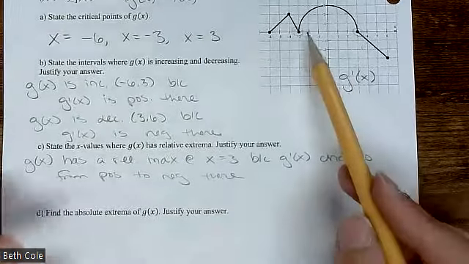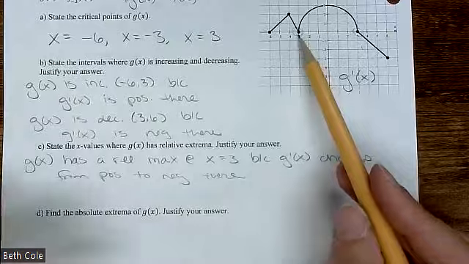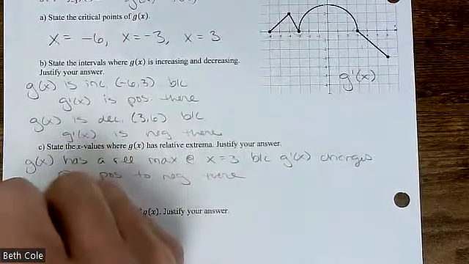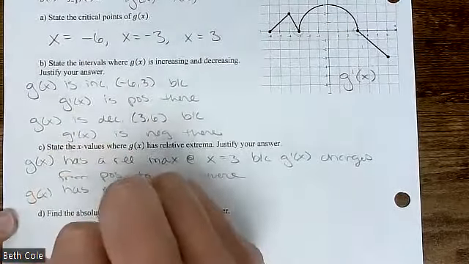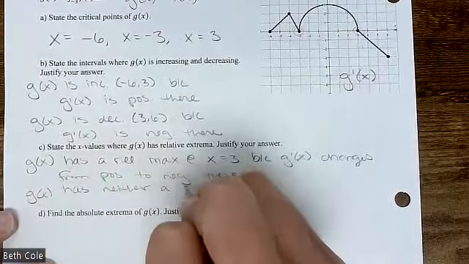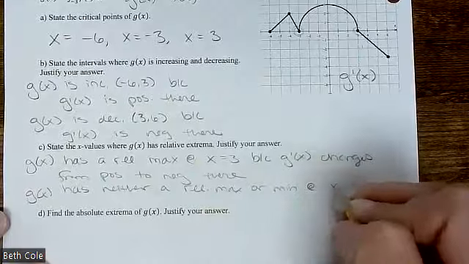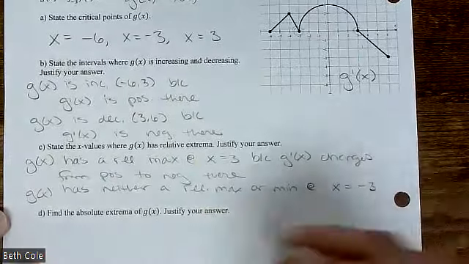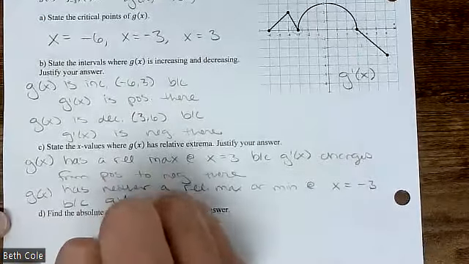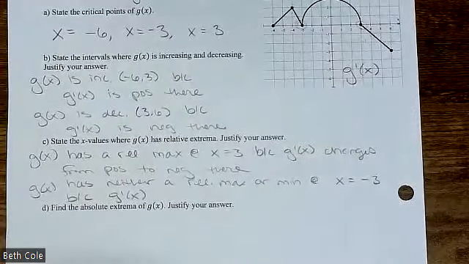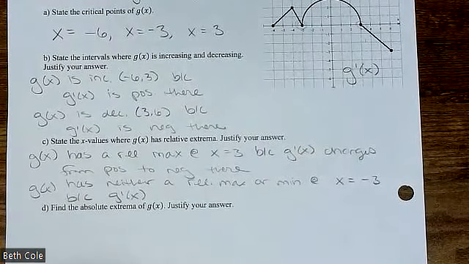All right, I'm going to write a sentence for this one too, but you would say g of x has neither a relative maximum or minimum at x equals -3 because, and you're still using g prime as your source. G prime is your source for all of these. But what's the reason?